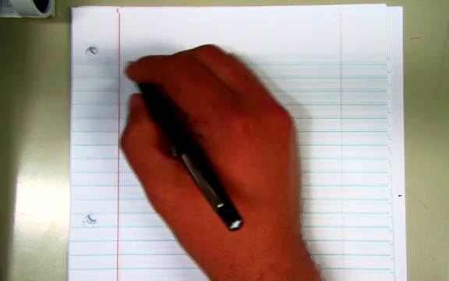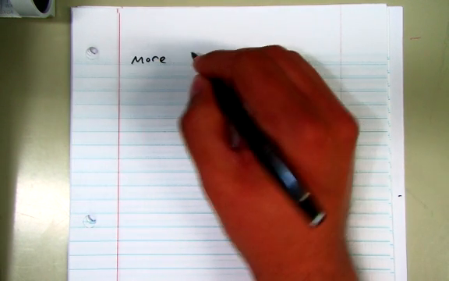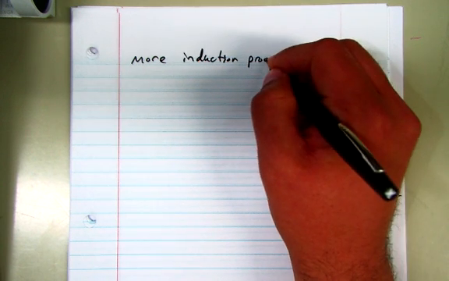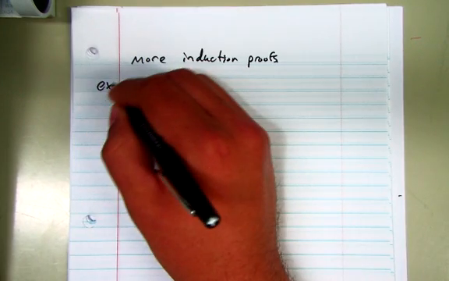Okay, so we're going to do a slightly different type of induction proof. It's actually less work. It's just a little tricky to see at first what it is that we have to do exactly, okay? But it's the same principle. So this is just more induction proofs. Here's an example.